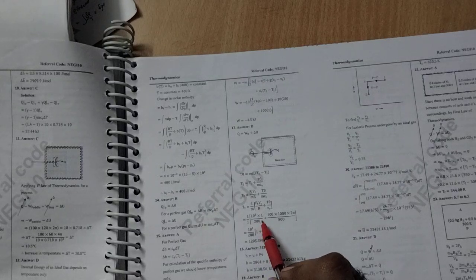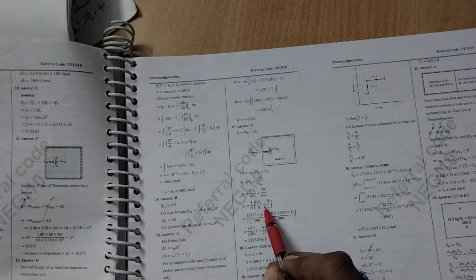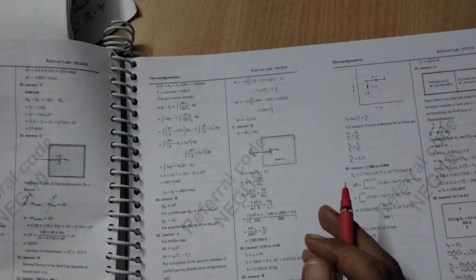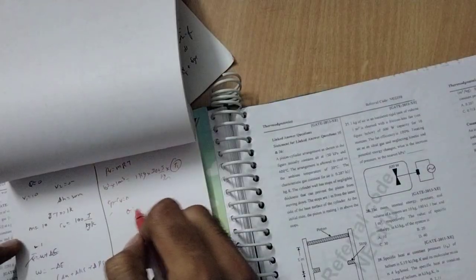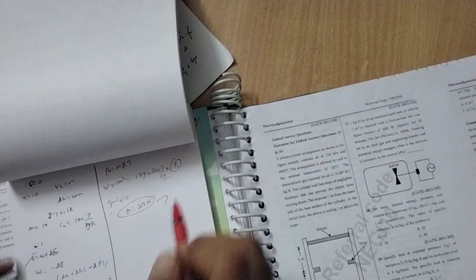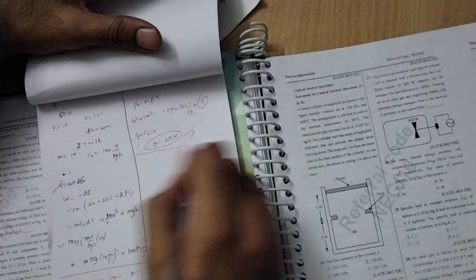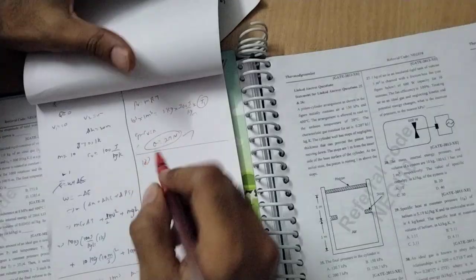Okay, yes. This one, mass will be 1, into torque is 100. So theta is 2 pi. Okay guys, so theta is 2 pi of n. Calculate, and everything will come accordingly. I think you can understand. So next thing we can just go to the 18th.